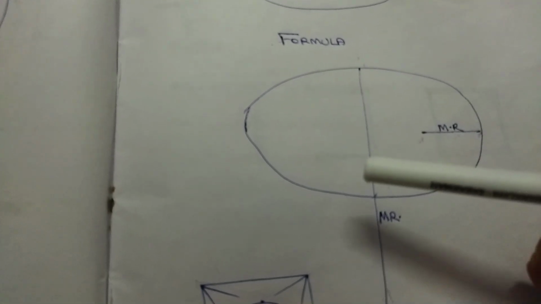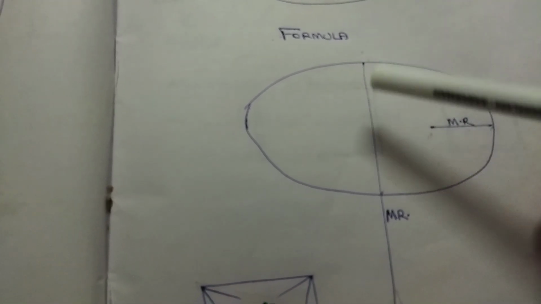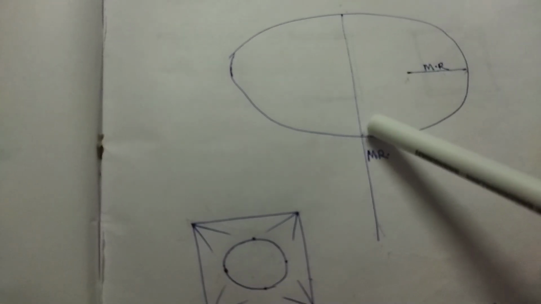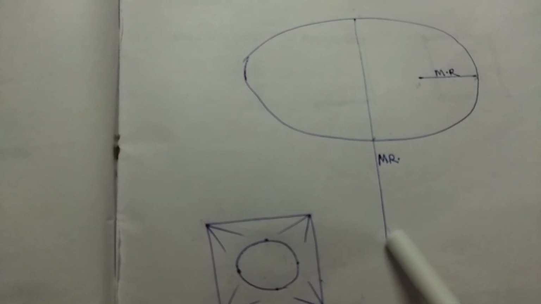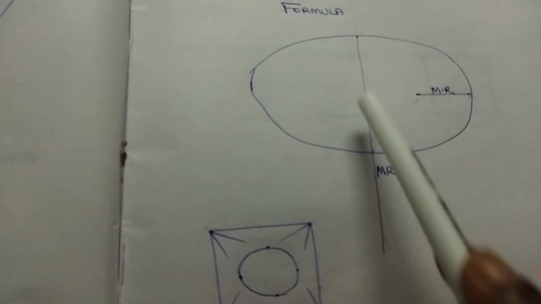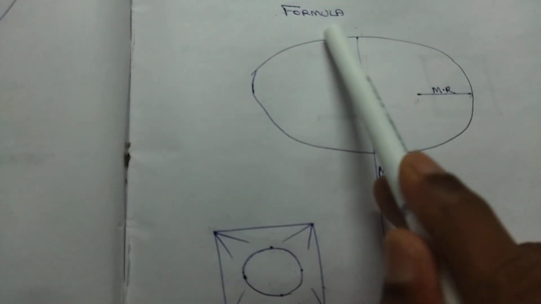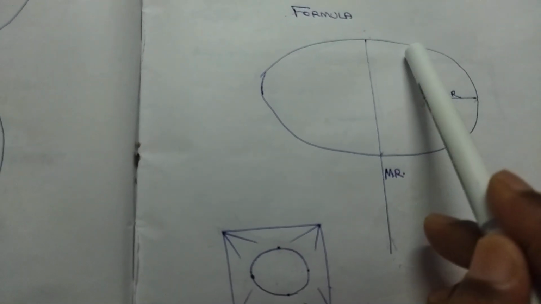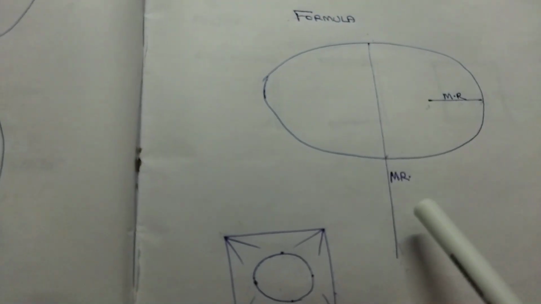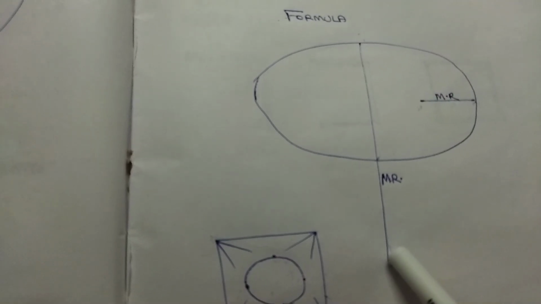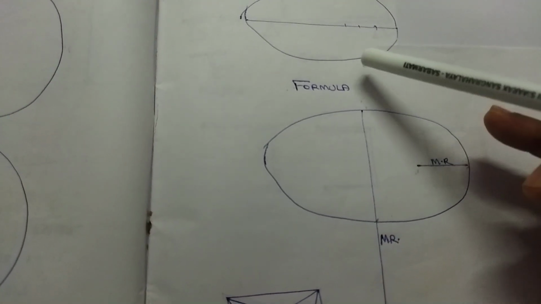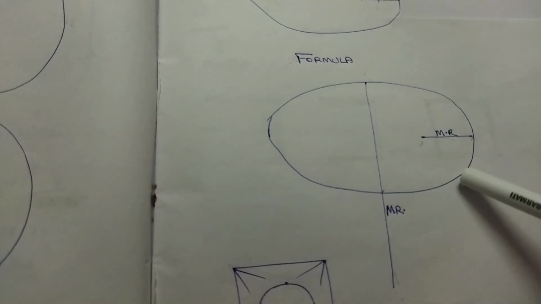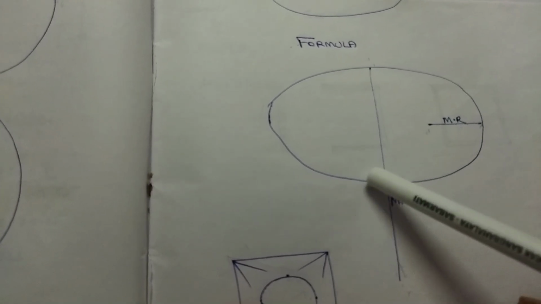And for making the minor diameter, we have to use one major radius. It means the compass has to be pointed here and we have to draw this radius. This circles one small part. This chord has to be drawn. In the same way, the compass has to be taken away from here and placed here. Then we can make the round of this portion.